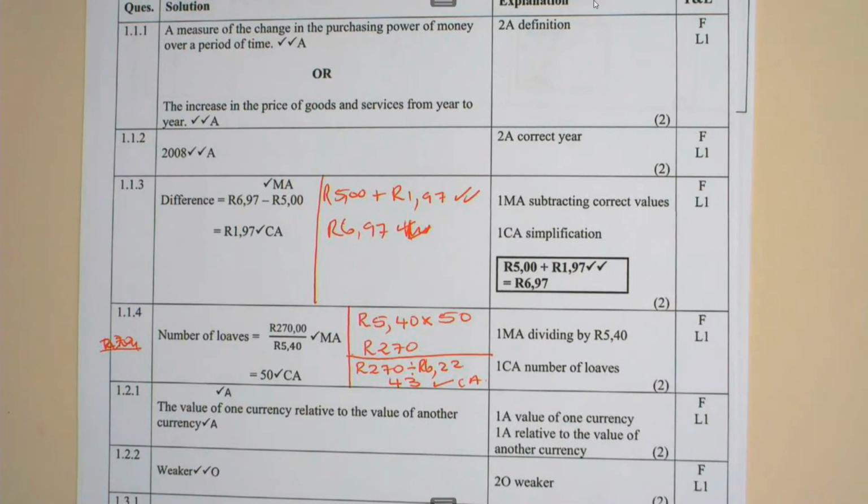Now it says R5 plus R1.97, which is R6.97. So the addition there, the learner will be credited if the learner chooses to write that. The learner will be given 2 marks.